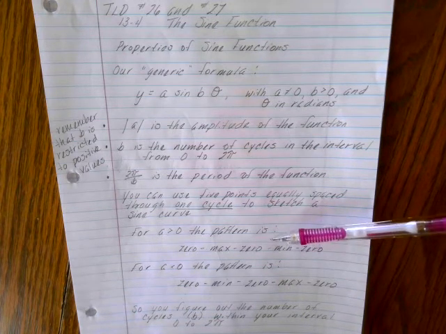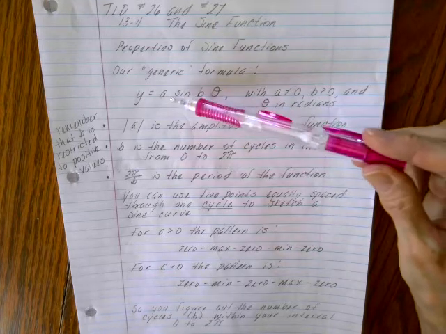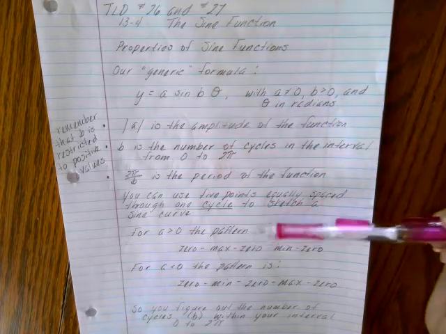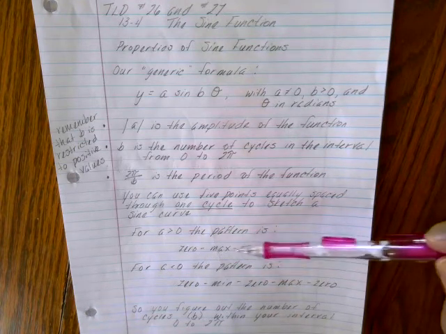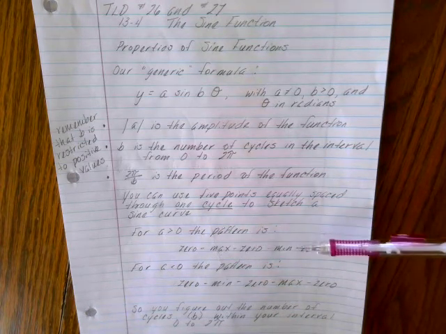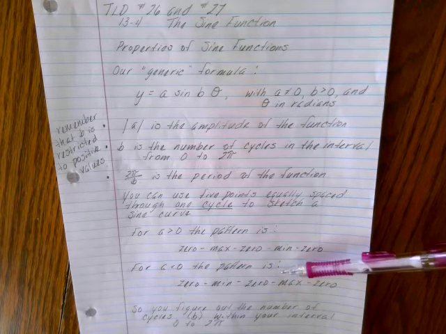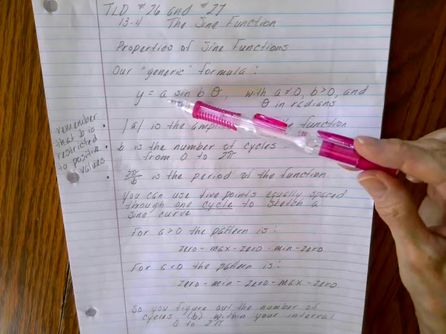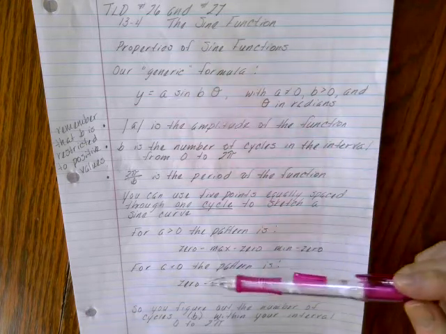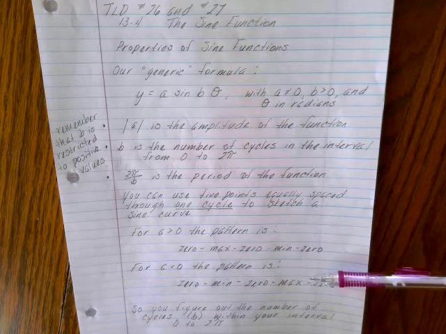All right, for A greater than 0, that means our amplitude is going to be positive. The pattern is going to be, it goes through the origin at 0, then max, 0, min, 0, if I'm starting from the origin. If A is less than 0, like A is -9, the pattern is 0, min, 0, max, 0. So it's just the flip with the max and the mins.